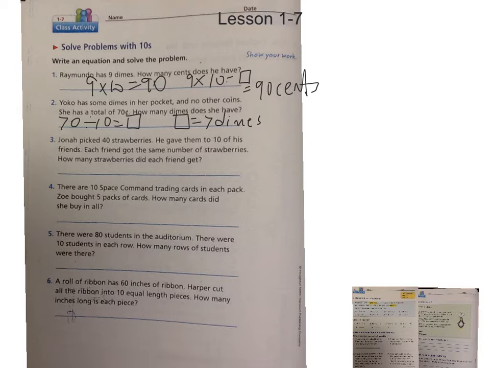Number 3, Jonah picked 40 strawberries and he gave them to 10 of his friends. Each friend got the same number of strawberries. How many strawberries did each friend get? Well, you know it's 40 strawberries divided by 10 of his friends equals N. N would equal 4 strawberries. Okay, so I want you to work on the next 3. So pause it, work on the next 3, then unpause it.